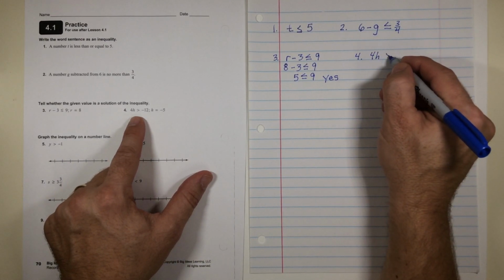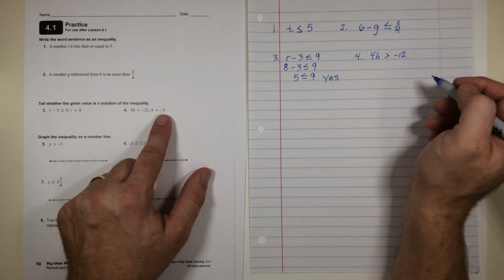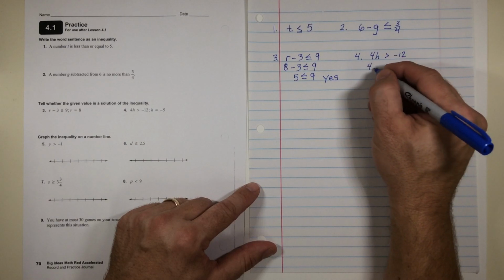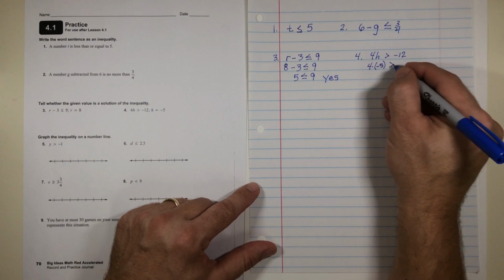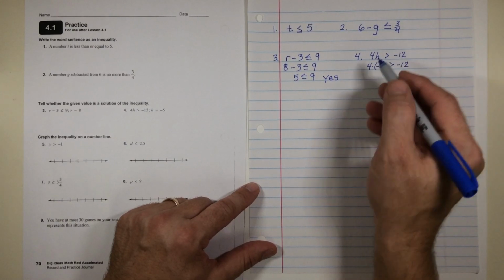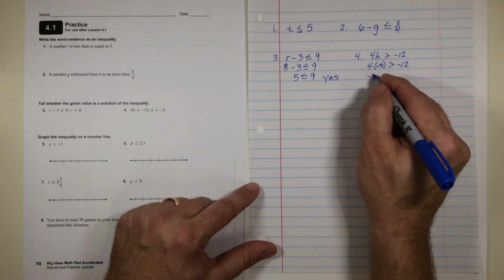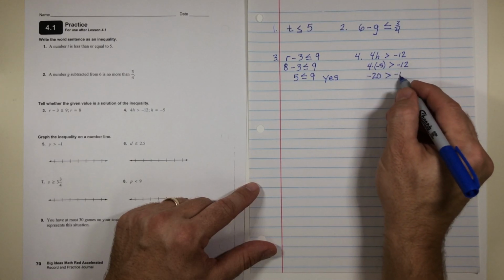For number 4, 4h is greater than negative 12. And they want us to figure out if h can be negative 5. So instead of 4 times h, now it's 4 times negative 5 is greater than negative 12. 4 times negative 5, different signs, so it's negative. 4 times 5 is 20. And negative 20 is greater than negative 12.